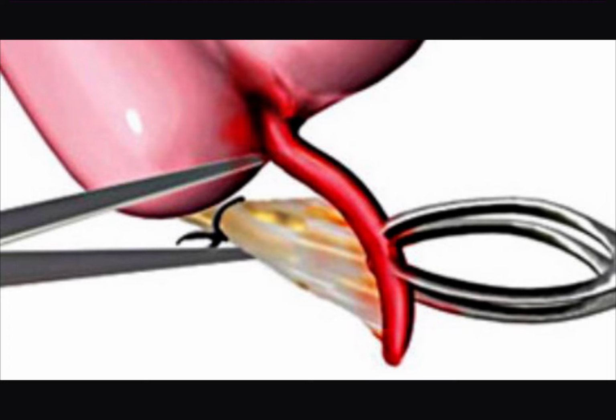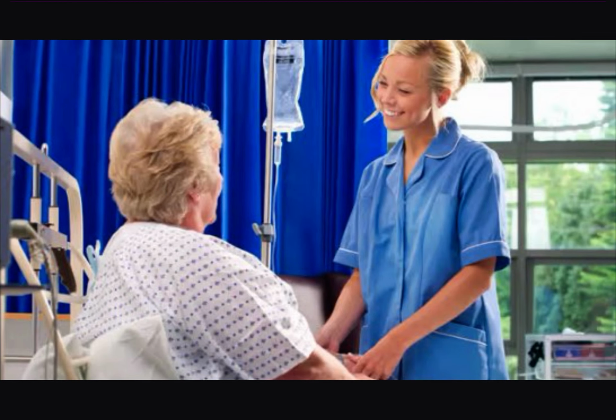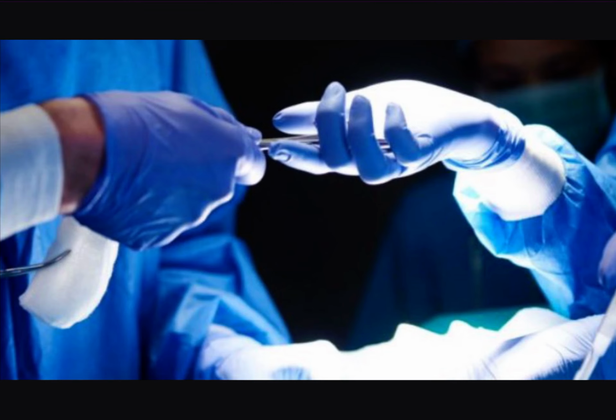For comparison, a laparoscopic appendectomy allows you to head home the day or the next day, whereas an open appendectomy requires a few days in the hospital and a 4 to 6 week recovery. Appendectomies are some of the most common procedures performed.